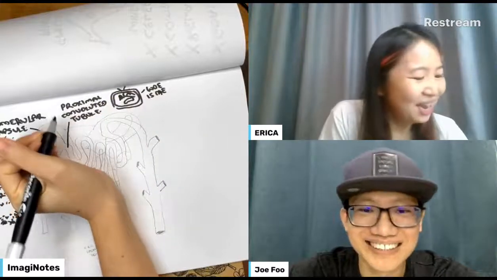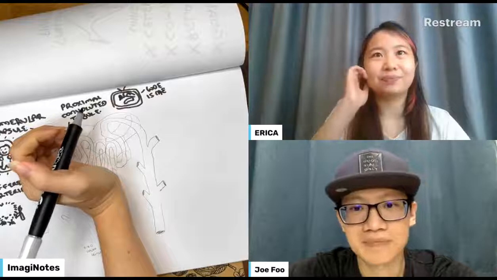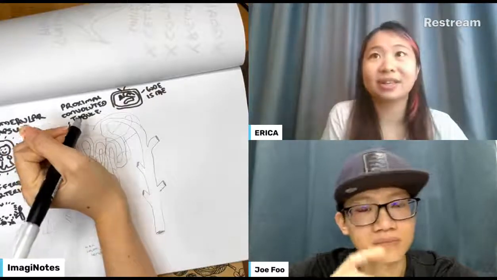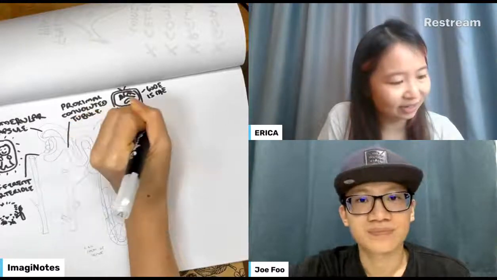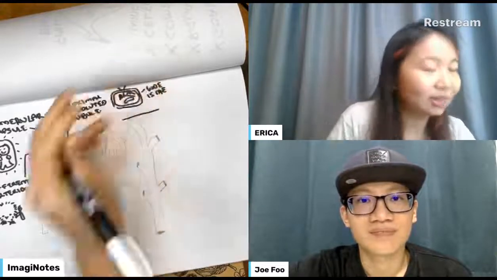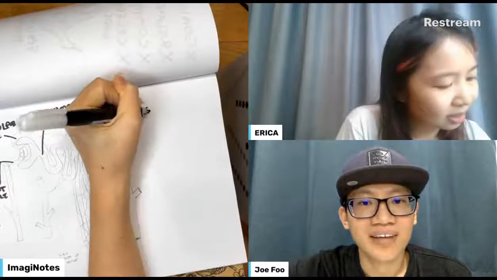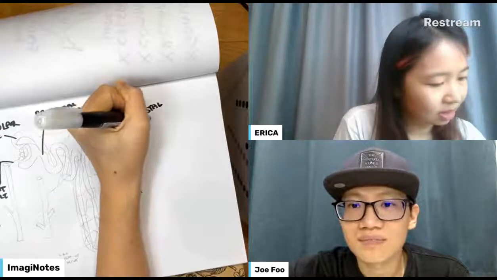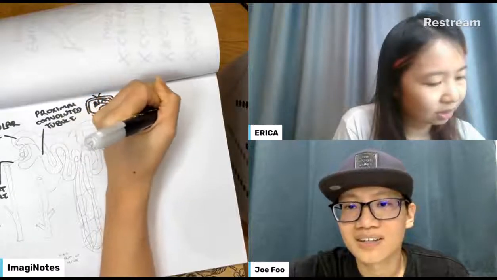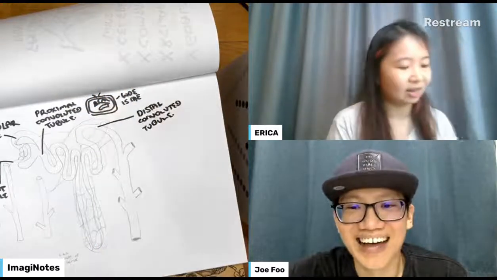Okay, but that's also a reason why I do proximal, because over on this side of the tube it's called... can you guys see? Okay, need to make sure. Distal convoluted tubule.